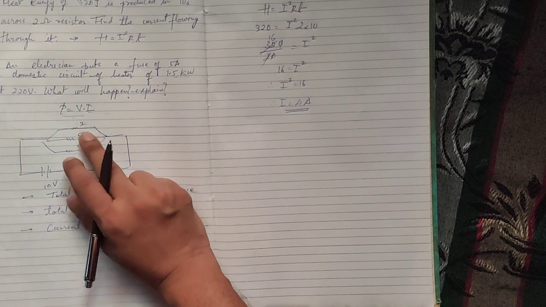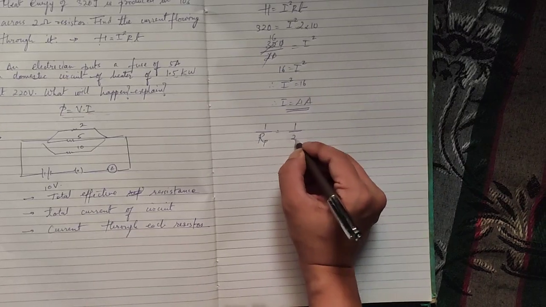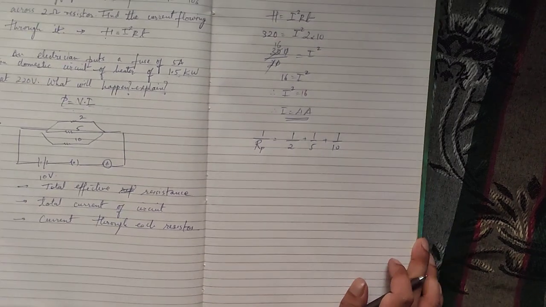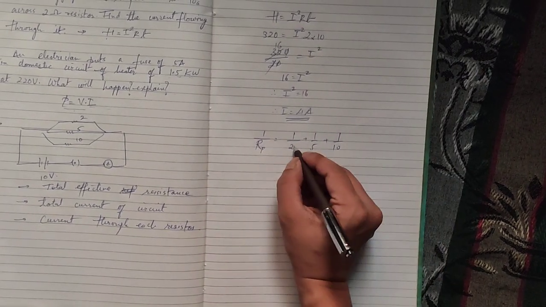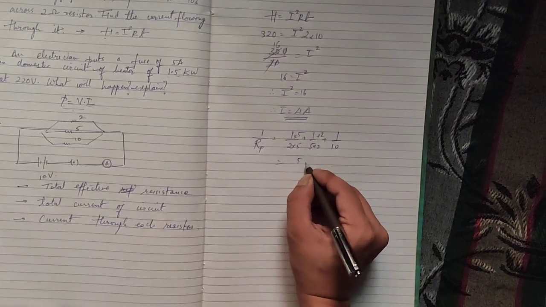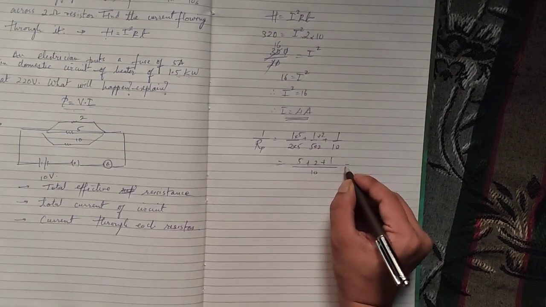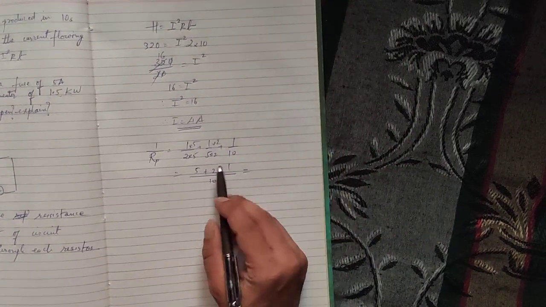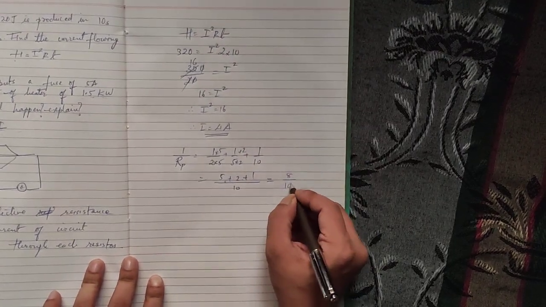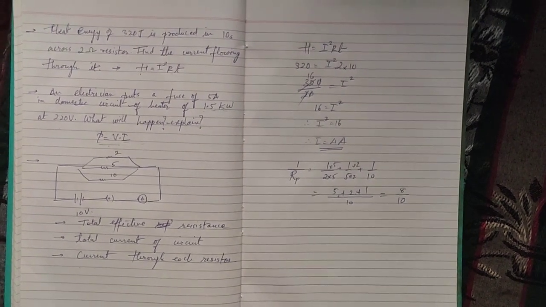Find the total resistance. Because they all are in parallel, we are going to apply the formula, that is 1 upon R parallel equals 1 upon R1, that is 2, 1 upon R2, that is 5, and 1 upon R3, that is 10. From this simple equation, you can see that the LCM is 10. You can simply multiply 2 5s and 5 2s. What you get is 5 plus 2 plus 1 upon LCM 10. So ultimately what you get over here is 5 plus 2 is 7 plus 1 is 8. So what you get is 8 upon 10.